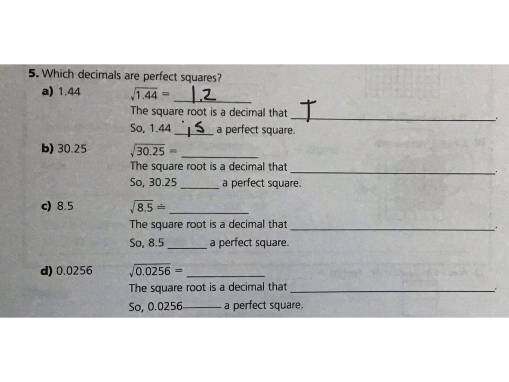30.25, that one's higher than the list, so you're going to have to use a calculator to check that one. It actually works out, it's 55 times 55 to get the 3025. So getting those 2 decimal places there, you need a 10th times a 10th. So it does terminate, so this is a perfect square.